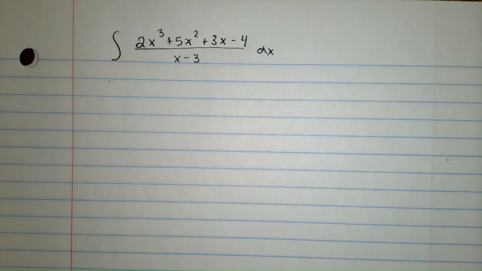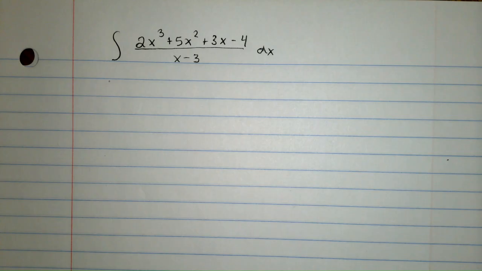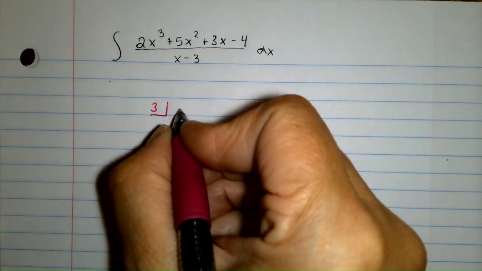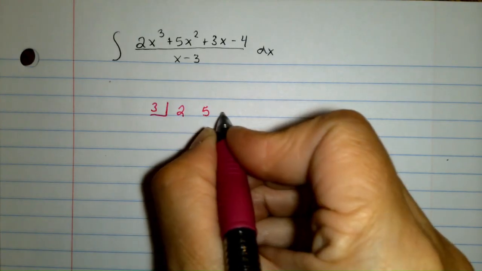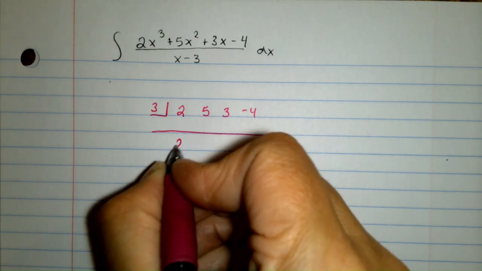Let's say you have a polynomial like this. Now, it doesn't look like you're going to be using x minus 3 as your u-substitution, even though that's your denominator, and normally we would want our denominators to be u. Instead, we're going to have to come back to the world of algebra a little bit. Let's look at our polynomial. I'm going to use synthetic division, or Ruffini. 2, 5, 3, -4. Bring the 2 down.